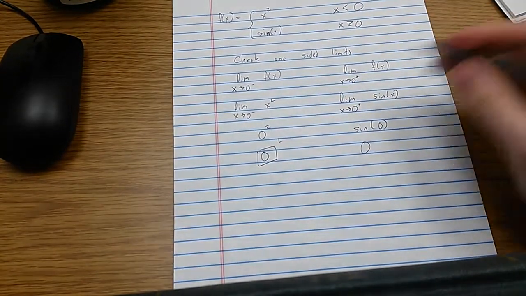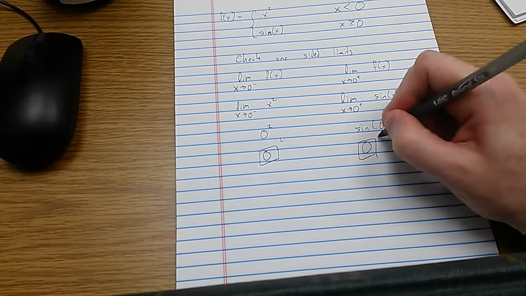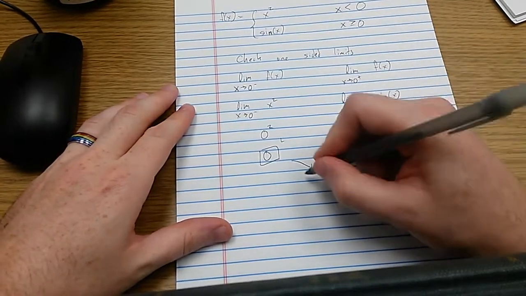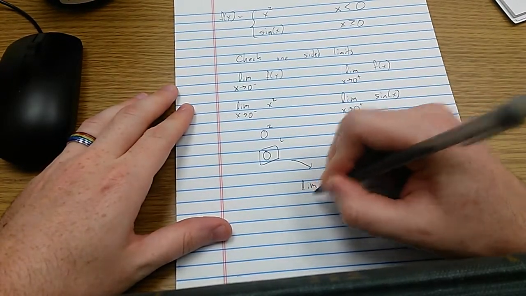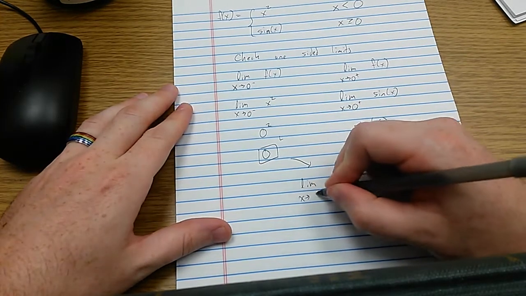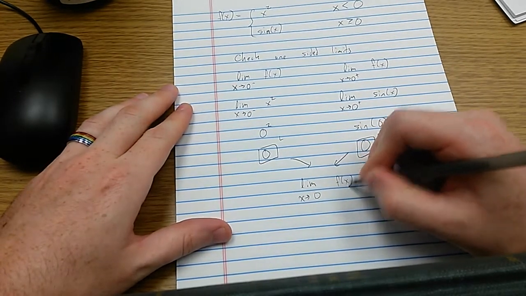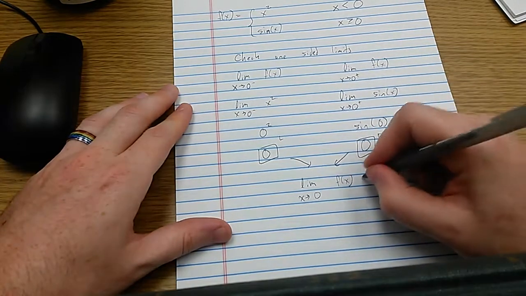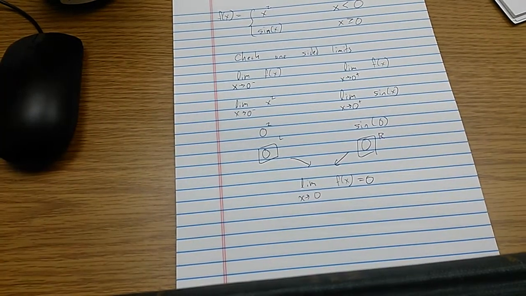So the left side limit is this 0. The right side limit is also a 0. They are the same value. So that means the limit of this function, x goes to 0 of f of x. This is the two-sided limit because I'm not specifying direction. This limit is equal to 0.